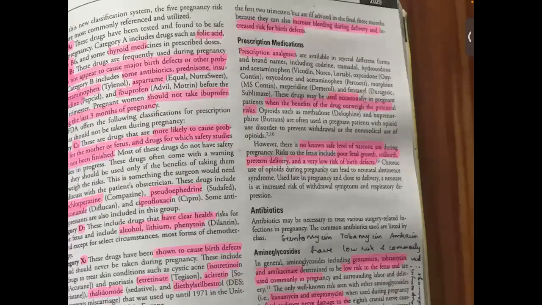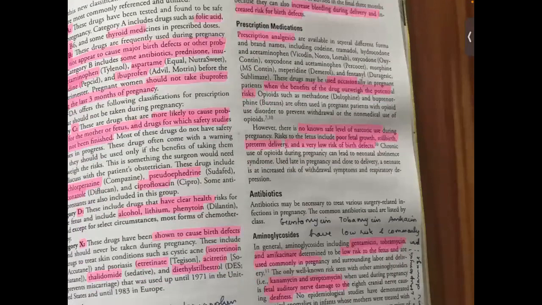Next is prescription medication. Now we saw over the counter, next is prescription. Prescription medications like hydrocodone, tramadol, acetaminophen, Vicodin, all those things. They are used occasionally in pregnant patients when the benefit of the drug outweighs the potential risk.